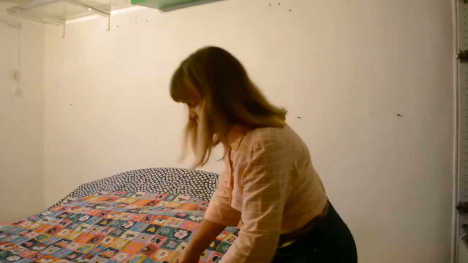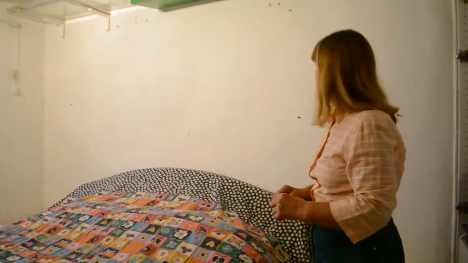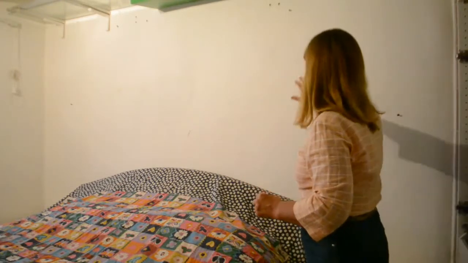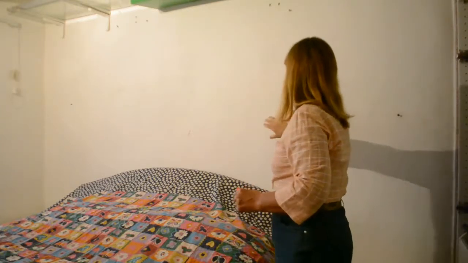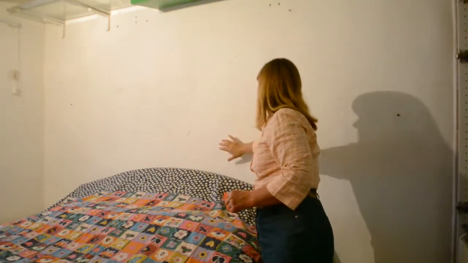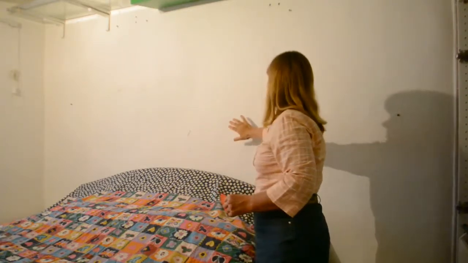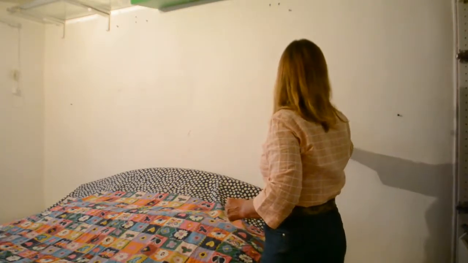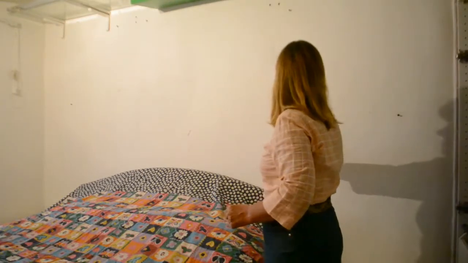So let's start. We take this piece of red paper, and let's start to detect with our hand against the wall. So I feel vibration here. Here no, nothing. Here it is free, there is no vibration.